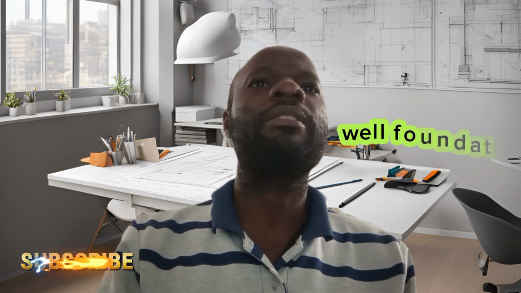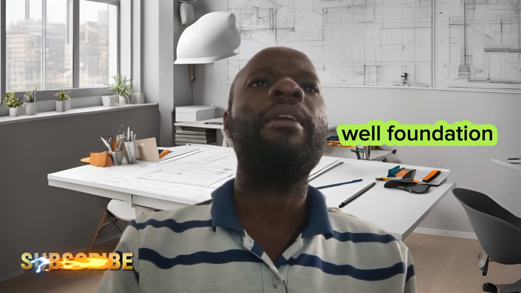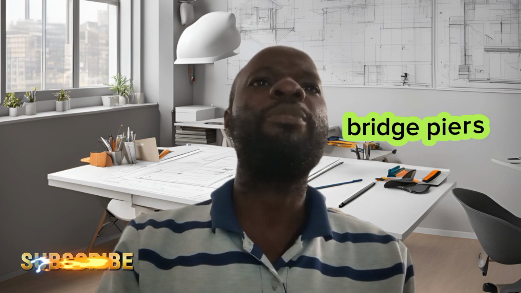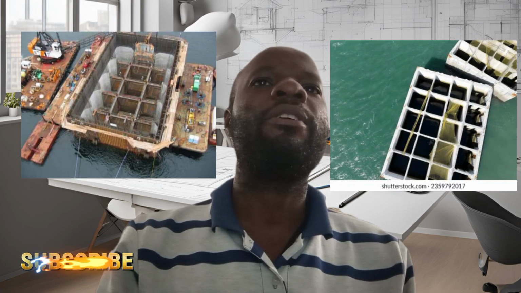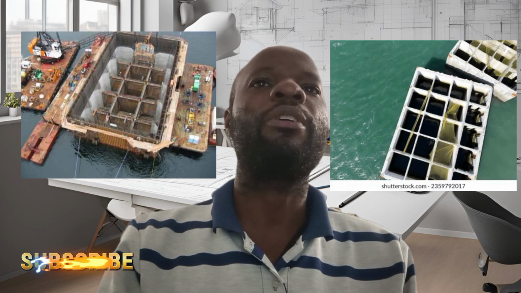Is favorable, and the loads are relatively lighter. So common applications for these box caissons include well foundations, bridge piers. We could use them on bridge piers, and even building foundations in some cases. So that is about box caisson, and you can see in the picture what we mean by a box caisson.